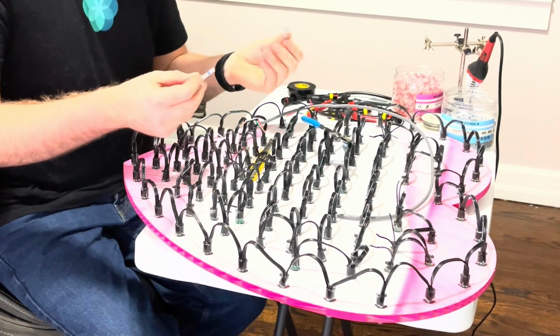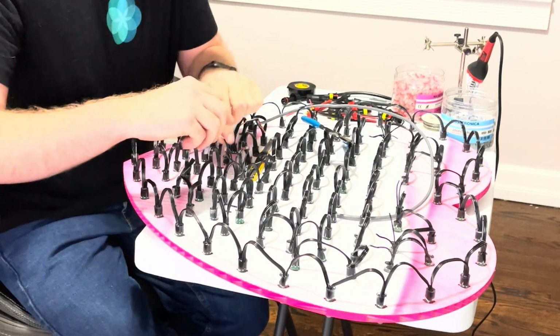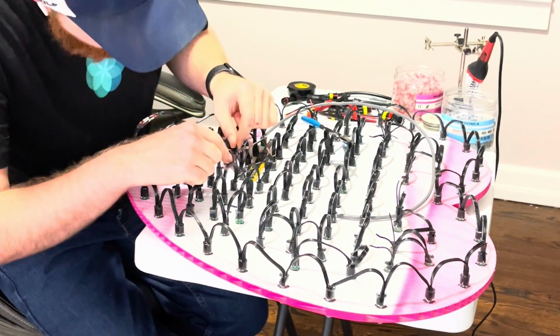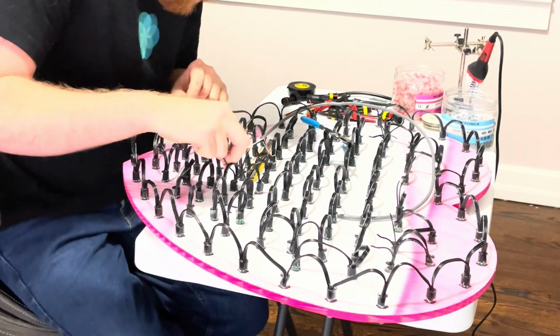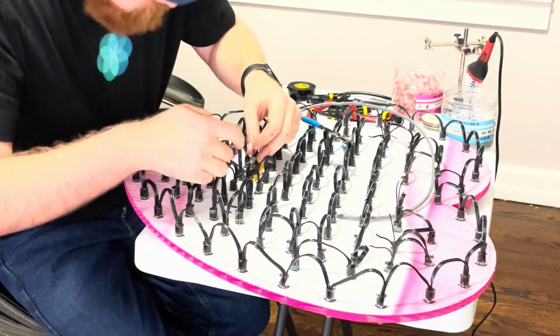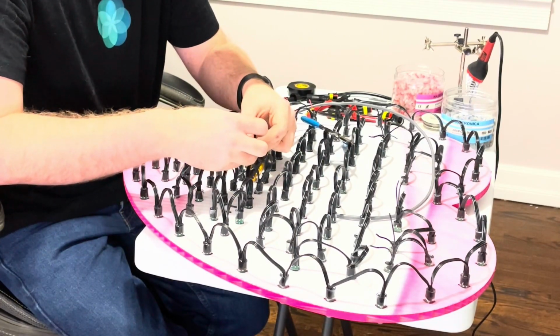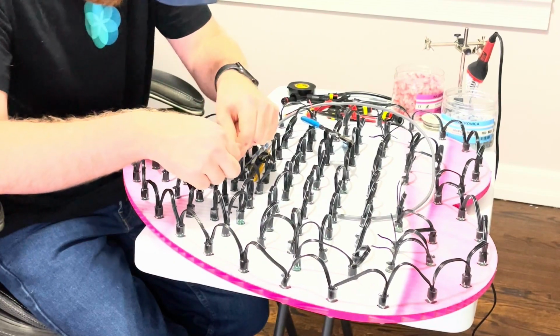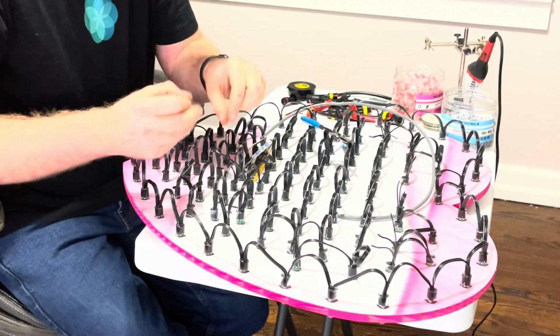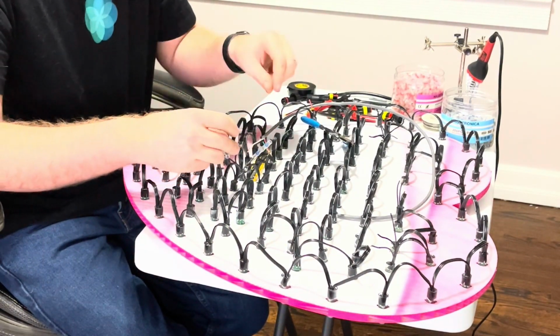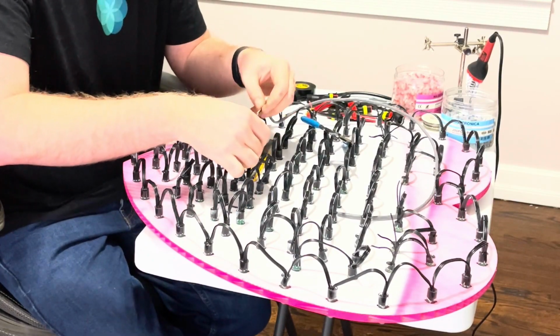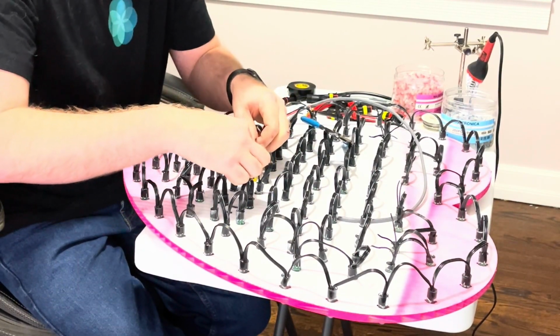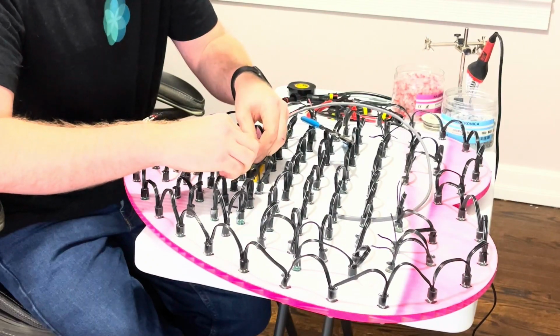In this case, this wire is a little bit thicker, so we'll use the thicker of the solder tubes. In this case, it's going to be blue. And what I'll typically do is figure out which one's positive, which one's negative, and then I will slide in the tube. And then I'll slide in the ground.